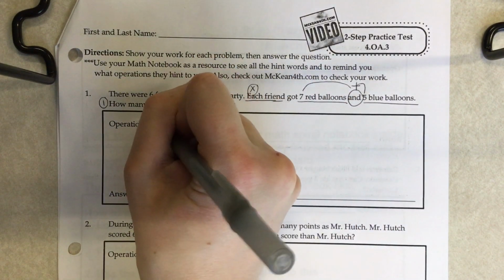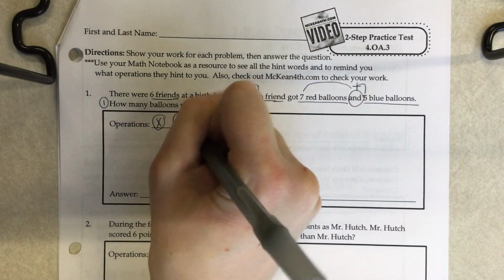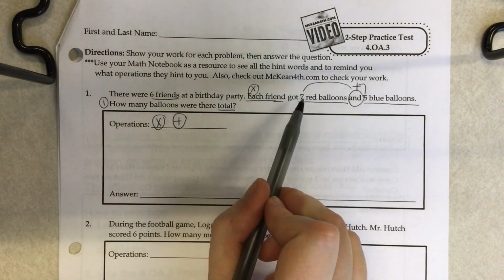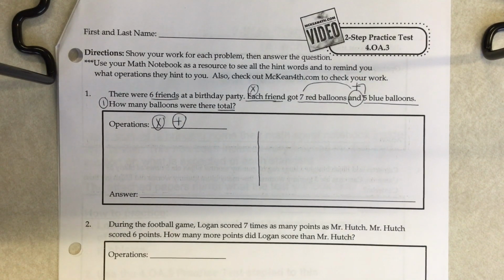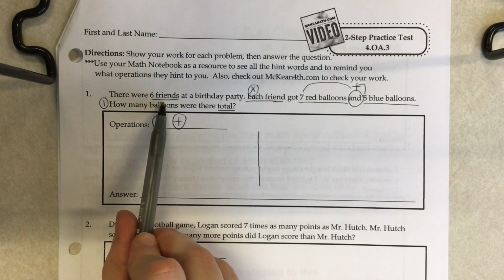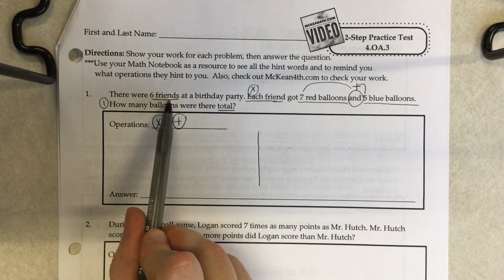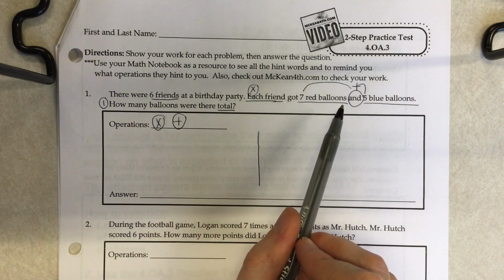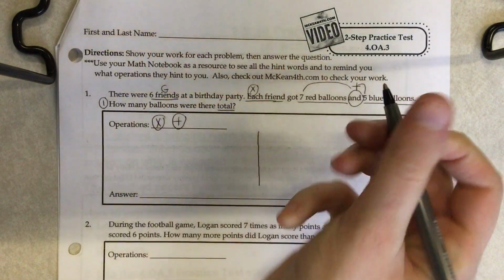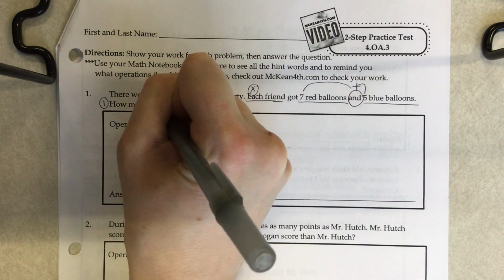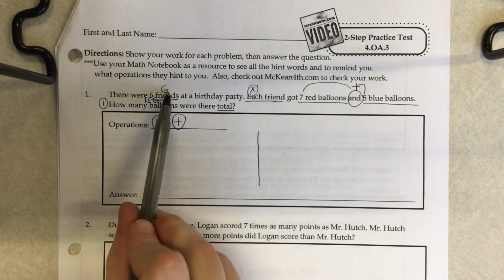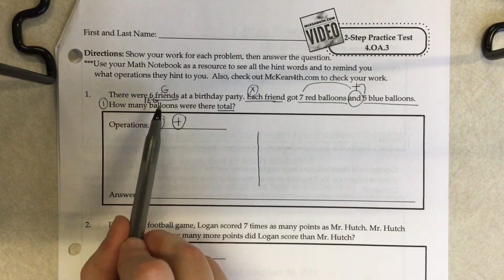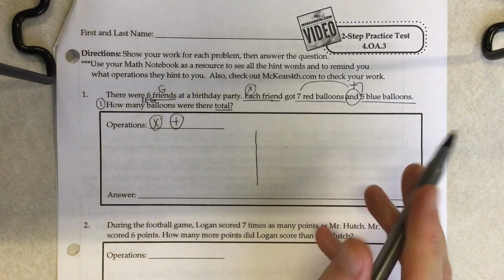So for operations, I'm going to put times. I'm going to put plus. I see that I have 1, 2, 3 numbers and 2 operations. That's telling me to do a two-step problem. So draw your line down the middle. I know my 6 friends at the birthday party are each getting the balloons. So my friends are my groups, and the balloons are how many each friend is getting, or in each group. So I have a number for groups, but not in each group. So I can't multiply first. I'm going to have to add first.